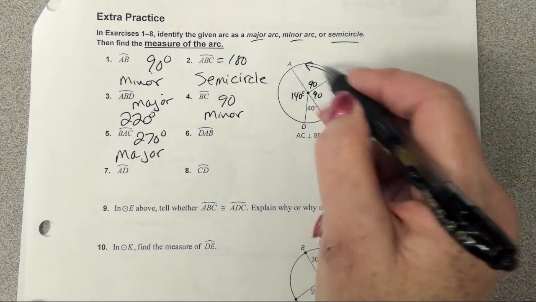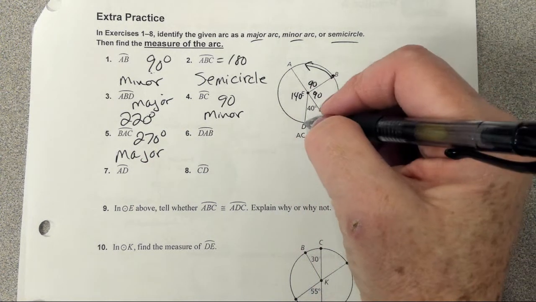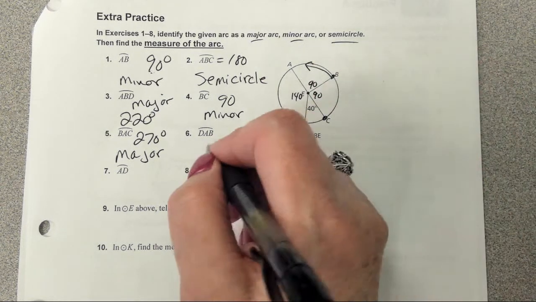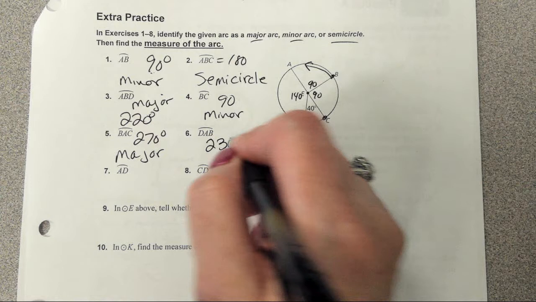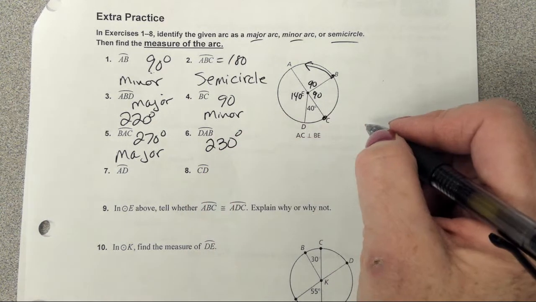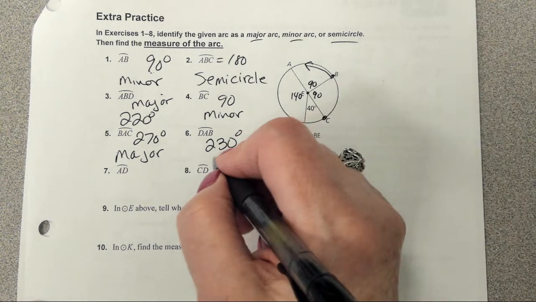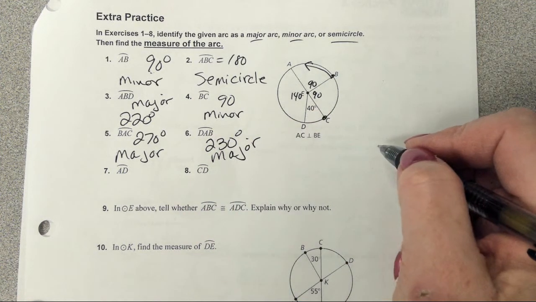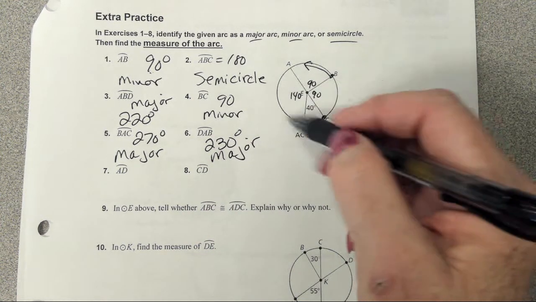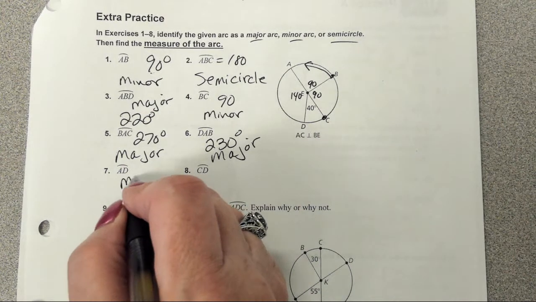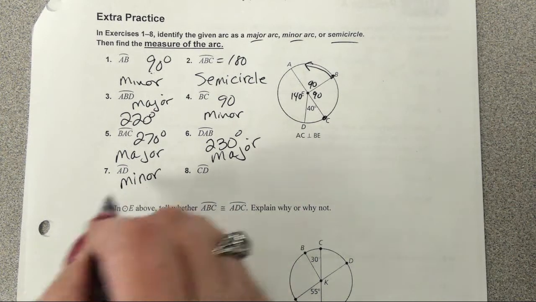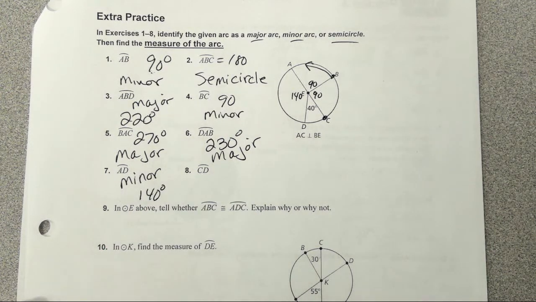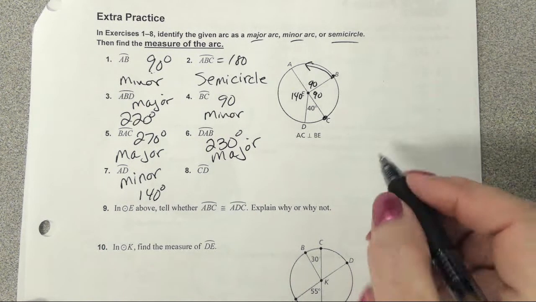Arc DAB, no, we're not dabbing right now. So that's going to be 140 plus 90, so that is 230. I'll give you that one today. Thank you. And again, major arc, 3 letters, more than 180 degrees. Arc AD is just over here. Minor arc, 140 degrees. And again, that's a little confusing because, well, let's finish this last one off.